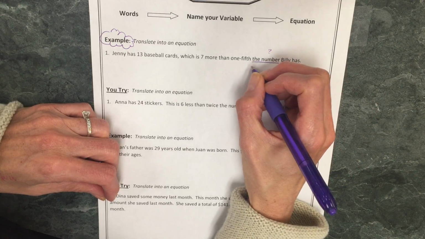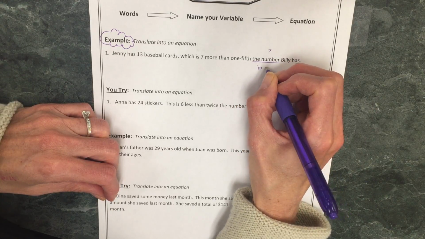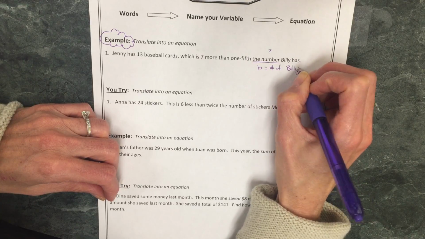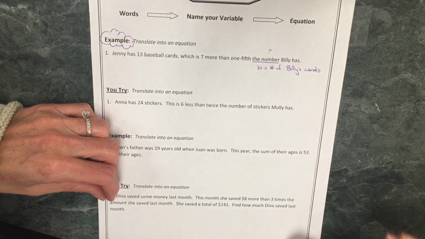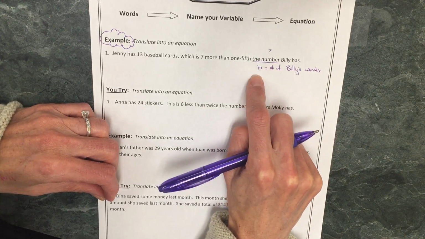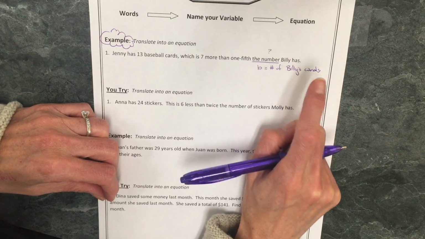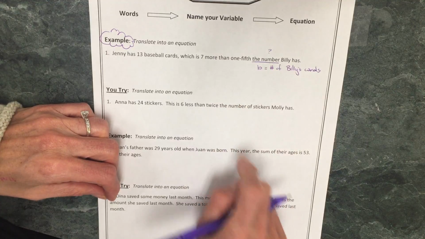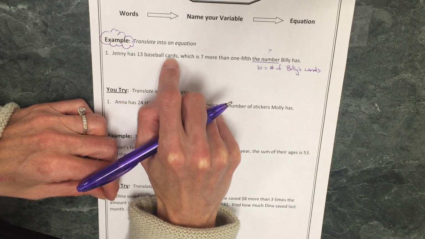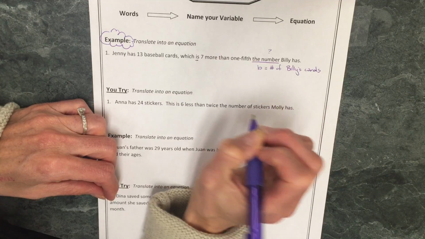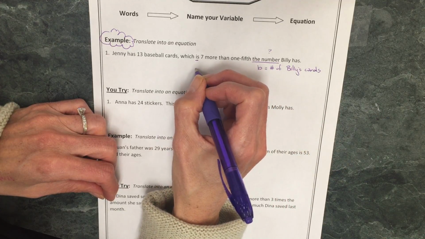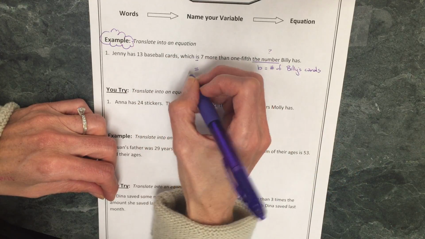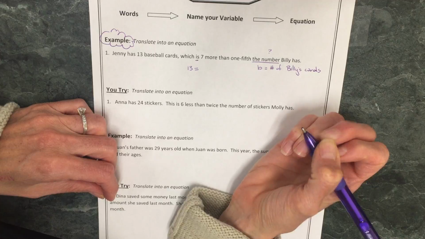So I'm going to name my variable B, and that's going to equal number of Billy's cards. That's what we're looking for. So now that I know what my variable is, and anybody who takes a look at my work will know what B means, I'm going to set up my equation. I'm going to read it over again. So Jenny has 13 cards, which is, means equals. I'm just going to write my little equal sign right there. So Jenny has 13, which is, so 13 goes in front here.